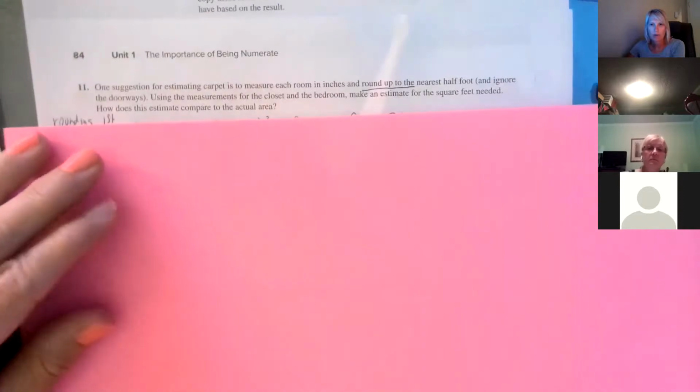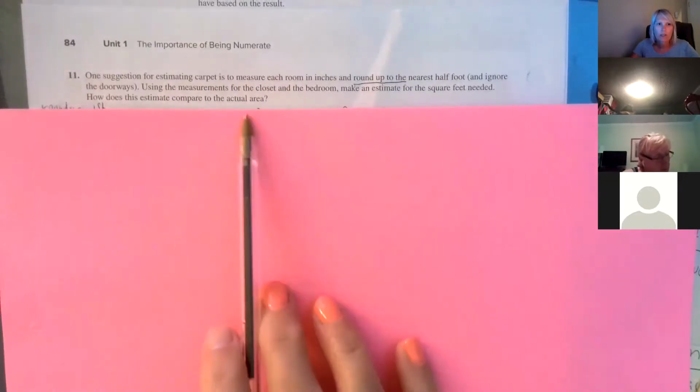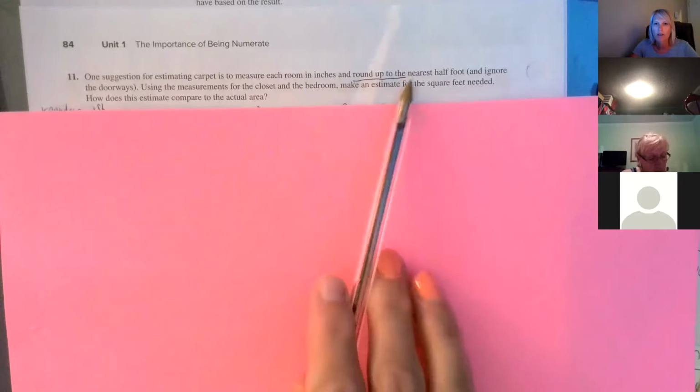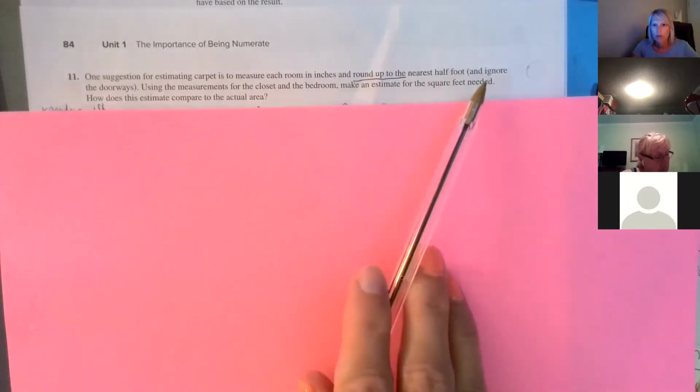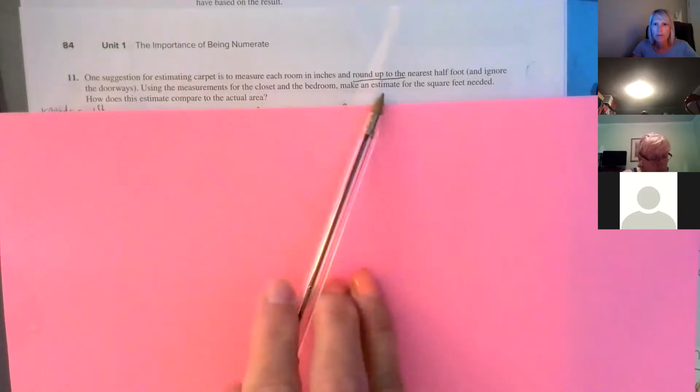Yep, and then this one is actually going back to how Darla said that they actually estimate. All right, because yep, I remember you saying that we'd come to that at the end. So it says one suggestion for estimating carpet is to measure each room in inches and round up to the nearest half foot and ignore the doorways. Using the measurements for the closet and the bedroom, make an estimate for the square feet needed. So they rounded everything first.